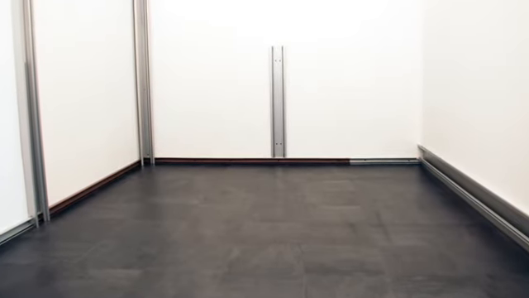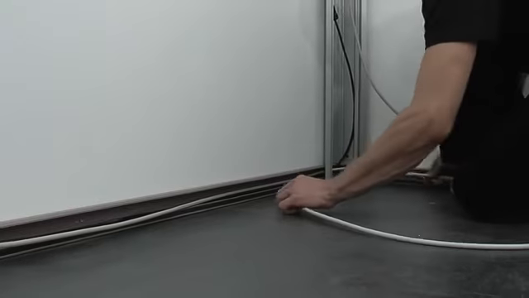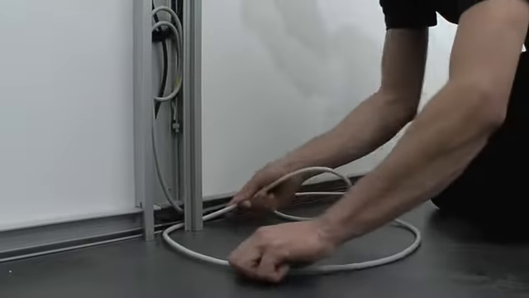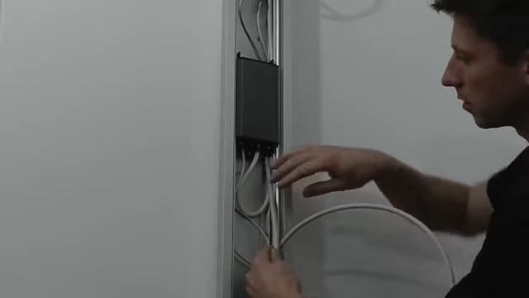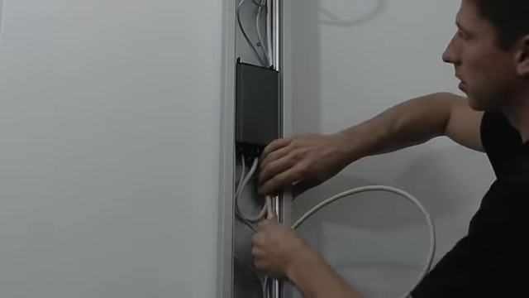Basic profile installation is now complete. The individual power and data lines are then laid, and the house owner can proceed with the installation of electronic equipment as he or she sees necessary.